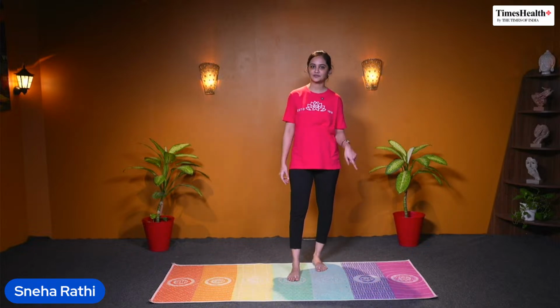And while descending the stairs, while coming down, you use the bad leg first. So if your left leg is injured, you keep the left first and then the right. So this is a small tip. If one of the knees or one of the legs is injured, you can always do the climbing up and going down accordingly.